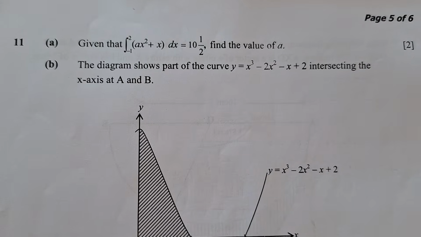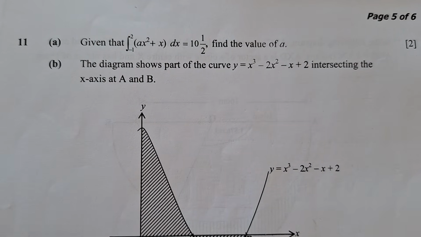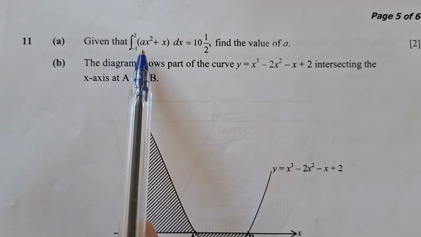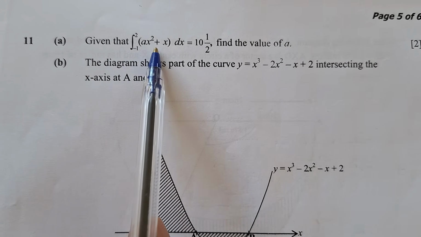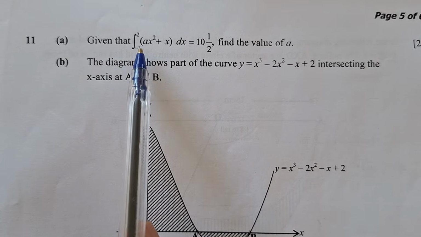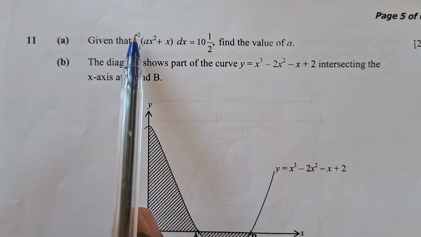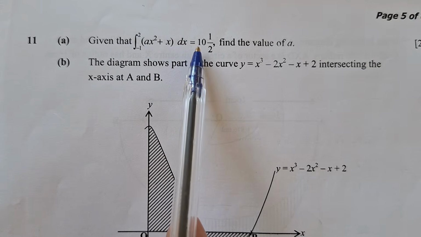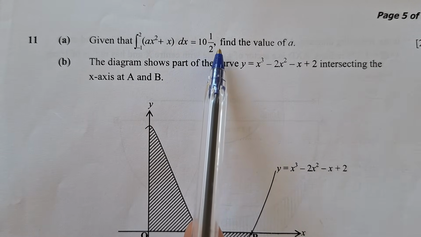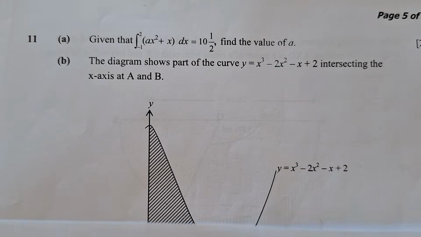Okay? All right, so we can now do question 11a. Given that the integral of x power 2 plus x with respect to x, and the limits are from negative 1 to 2, is equal to 10 and 1 over 2. Find the value of a.